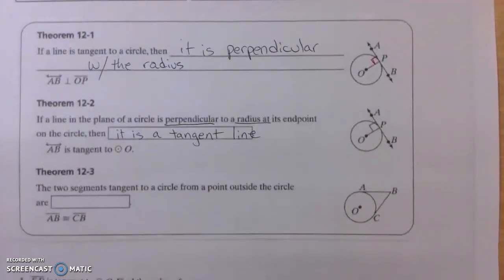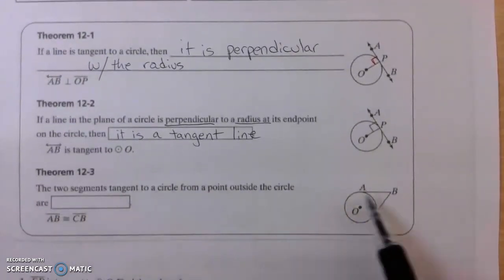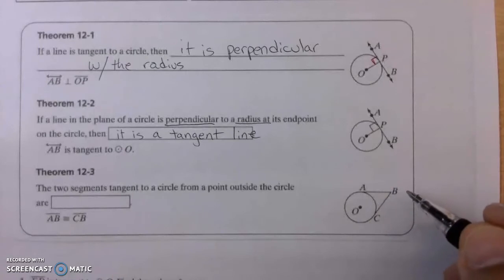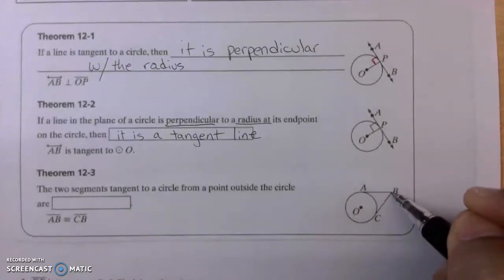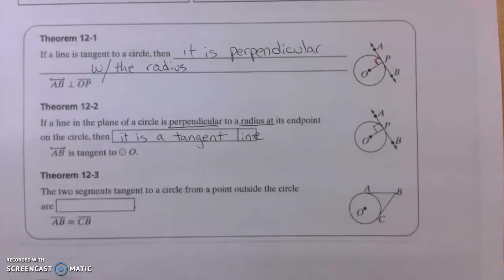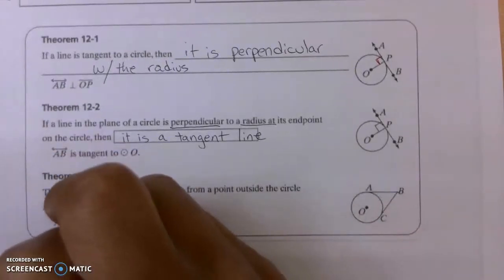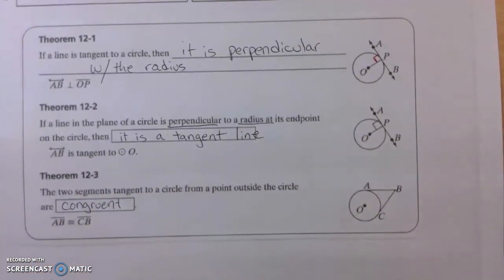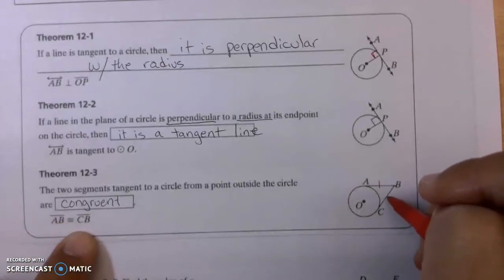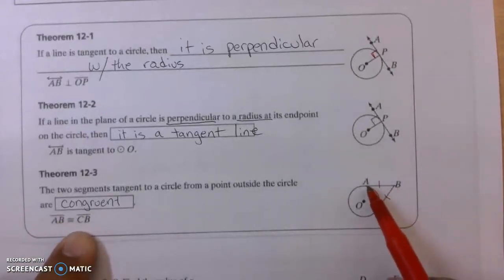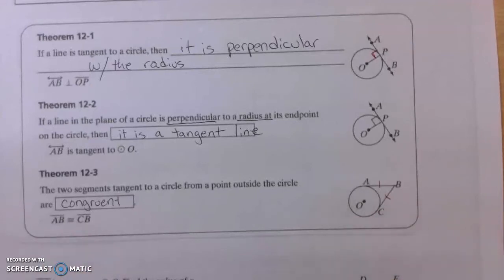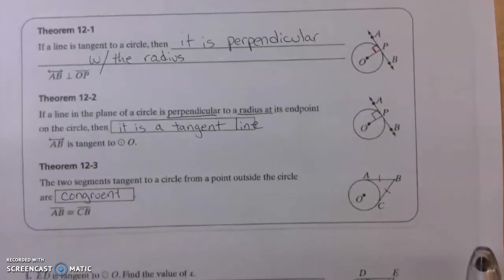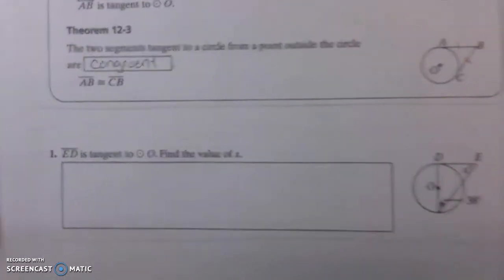And 12-3 here. 2 segments that are tangent to the circle. So this AB just nicks the circle, and this BC just hits the circle. They're both tangent lines. And they meet at a point outside the circle, like point B out here. Then the 2 segments are congruent. So that means AB here, tick, is equal to CB, tick. Okay, if you meet out here and you are tangent, you just hit the circle once, you are congruent segment, congruent segment. All right, let's take a look at how to do some calculations here.